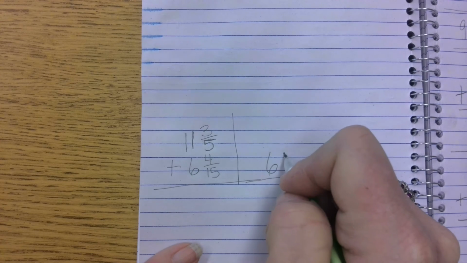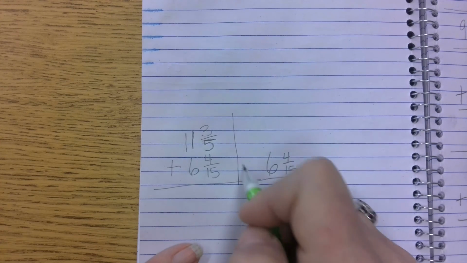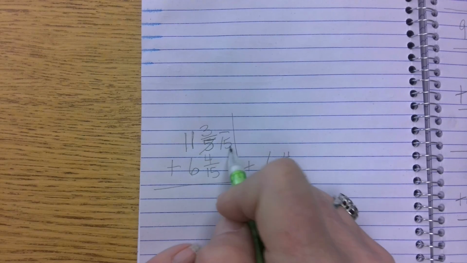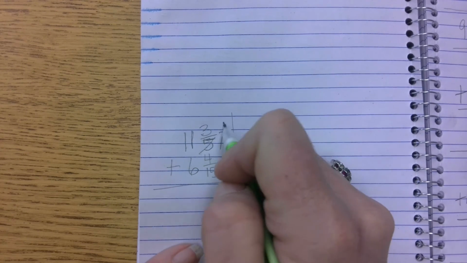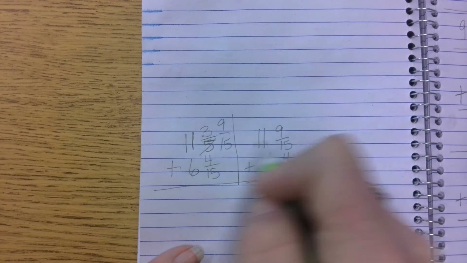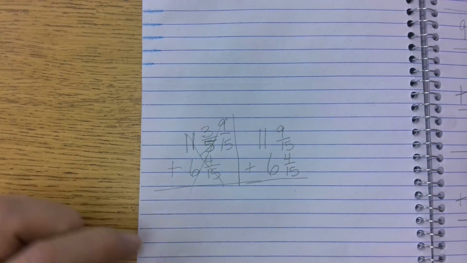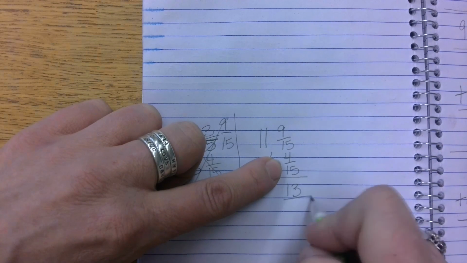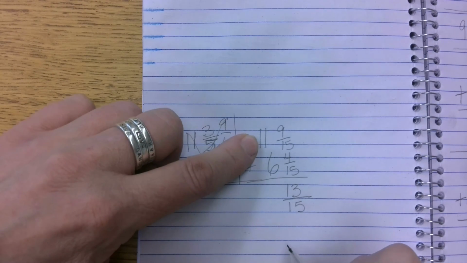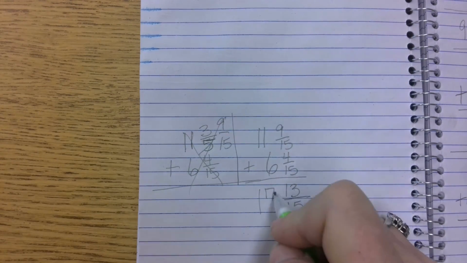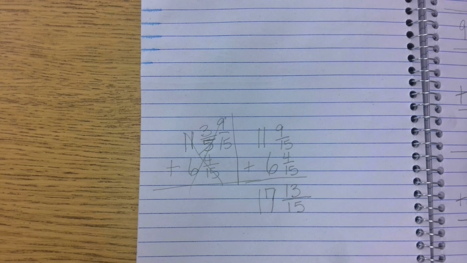So we now have 6 and 4/15. And we'll change the other one into 15 too. 15 divided by 5 is 3, times 3 is 9. So now we have 11 and 9/15. Okay, here we go. 9 plus 4 is 13/15. 11 plus 6 is 17. So now we have 17 and 13/15.